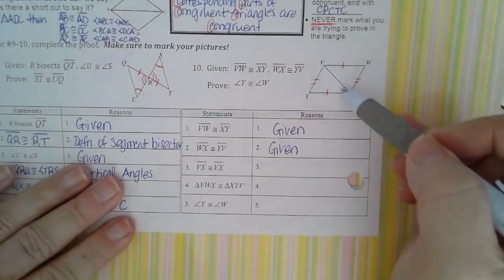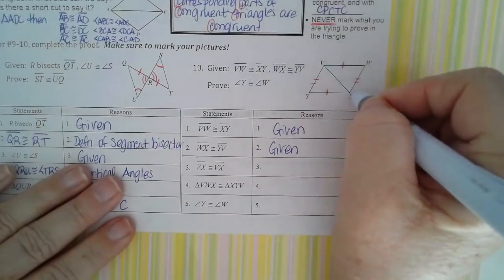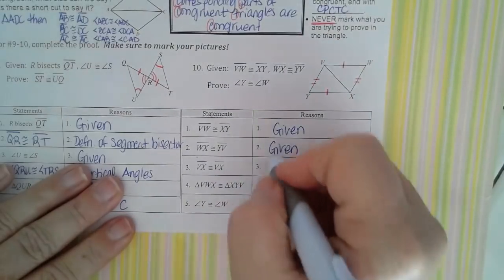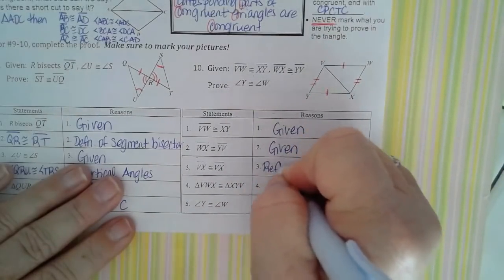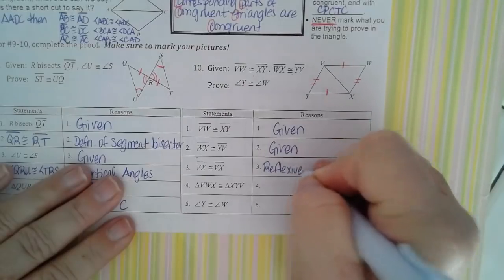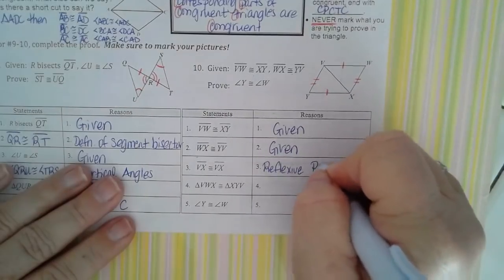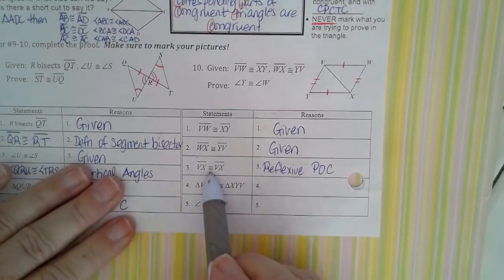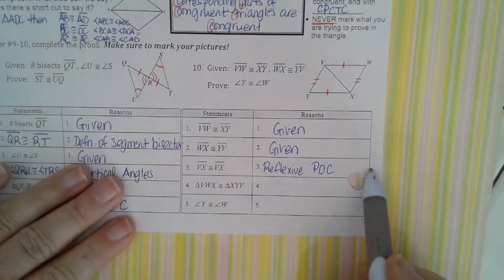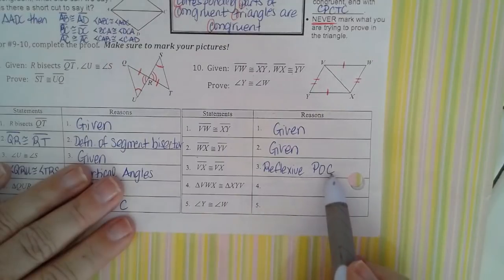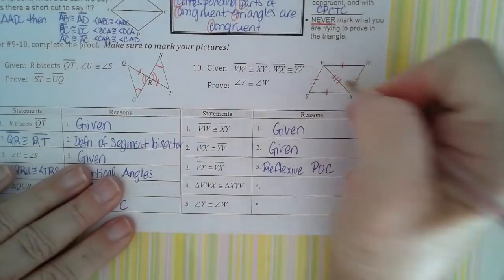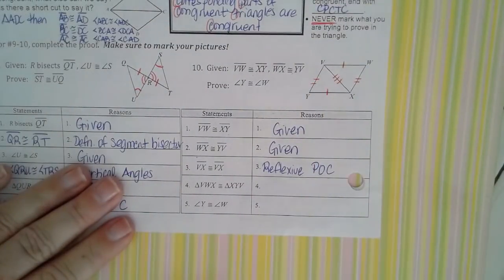Now, this is what they share. So they share this side. When you share a side, and it's the exact same side, it's called reflexive. Now, we're just going to put POC. POC stands for property of congruency. Because it's congruency, instead of writing all of that out, we're going to put reflexive property of congruency. Now I've stated that, so I can mark it.